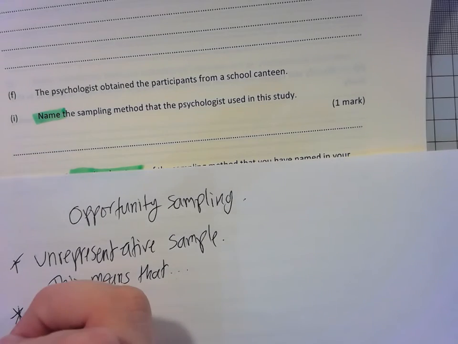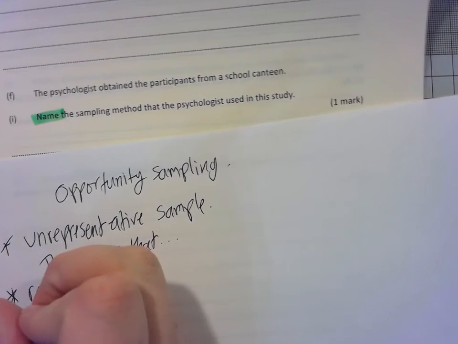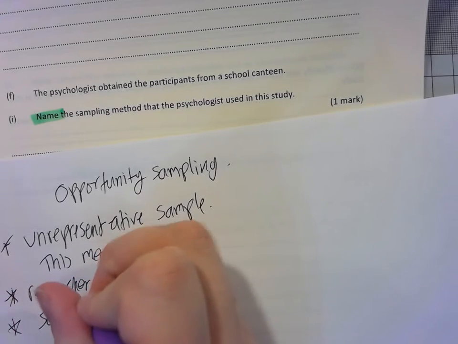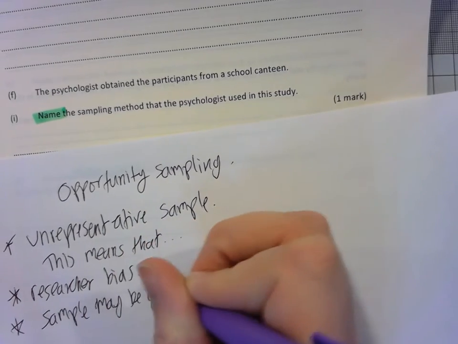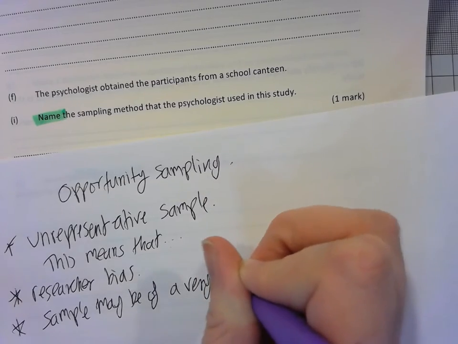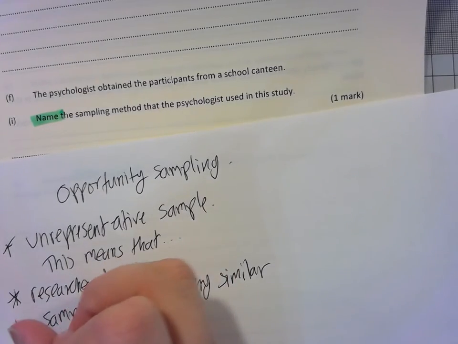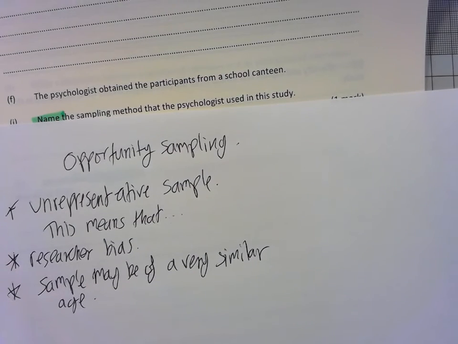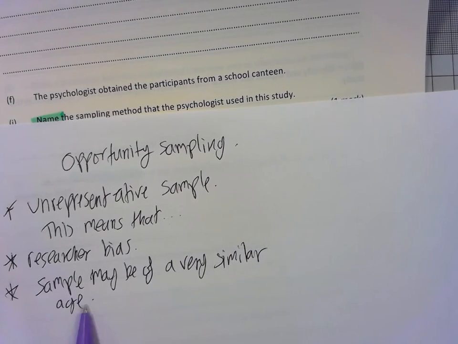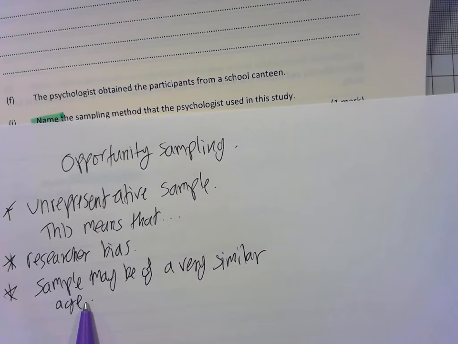Another one is that the sample may be of a very similar age. So what you find in opportunity sampling is you're probably going to get groups of people doing it. So you go up to a group and ask if they want to do it. So your likelihood is that you're going to get a group of friends that are very similar age. And that's going to make it unrepresentative. That's going to make it hard to generalise, etc. So that's what you need to be talking about.